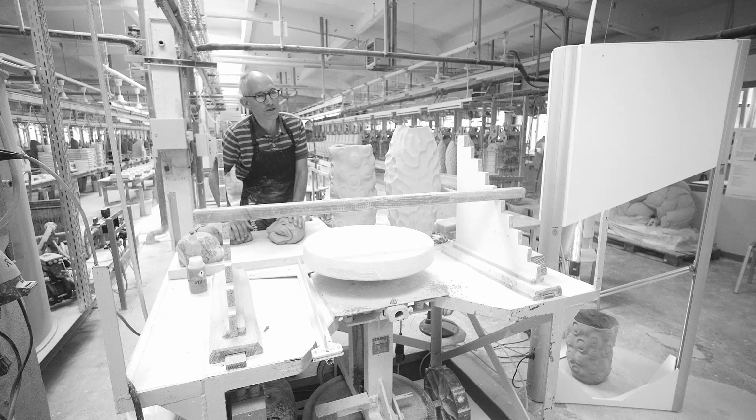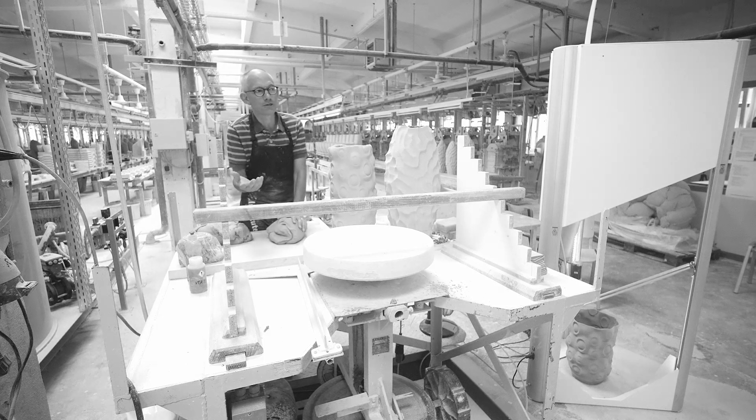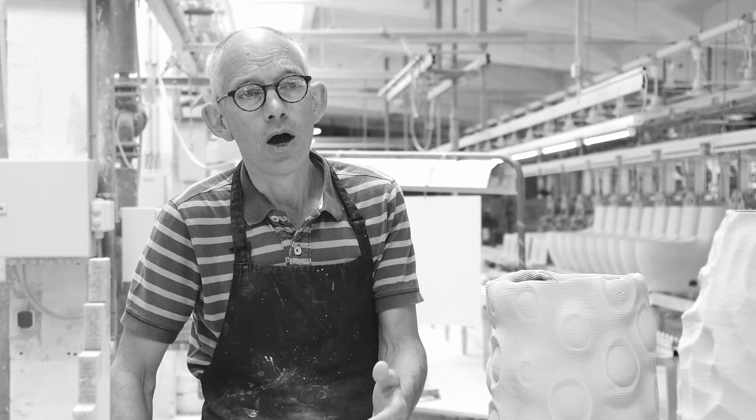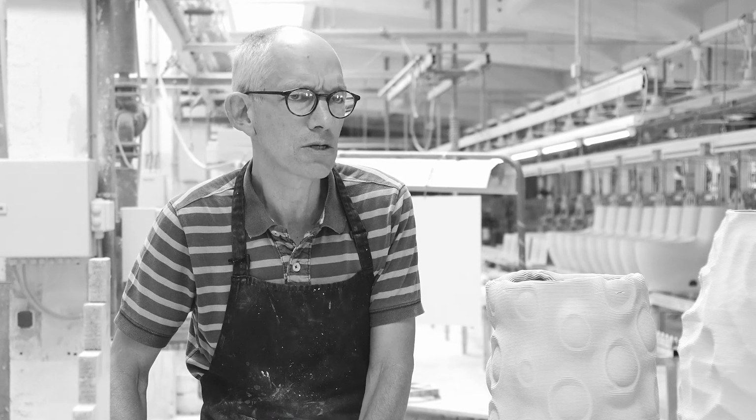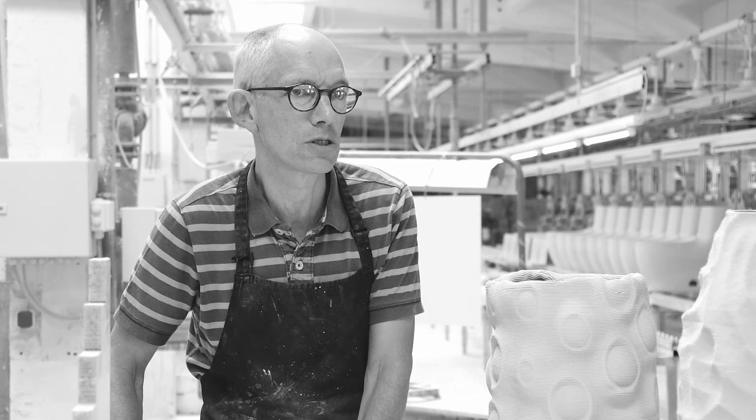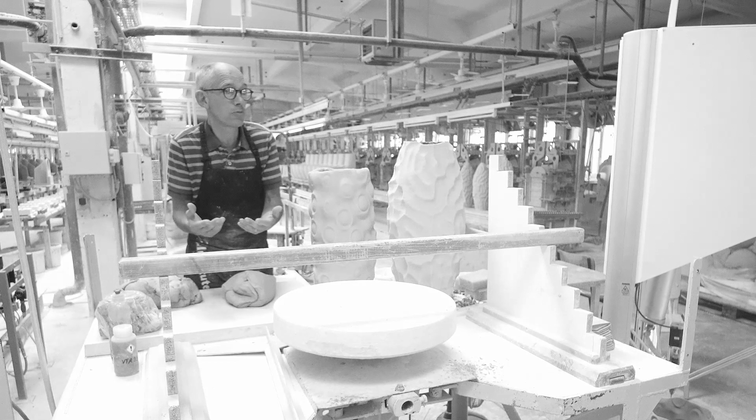Oddly, I call myself a traditionalist. I did ceramics at school, so I've done pottery all my life. But then about 20 years ago, I was looking at architecture and thinking how the design of architecture is moving really fast, and that was through the use of computers. And I thought, well, in ceramics, people just aren't using computers.